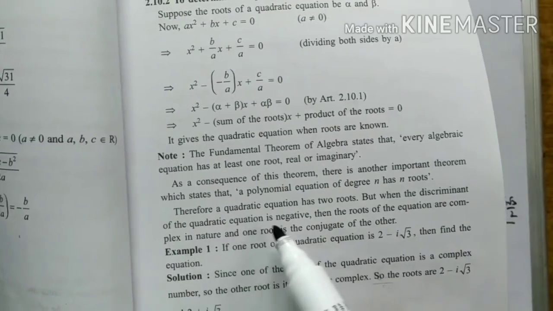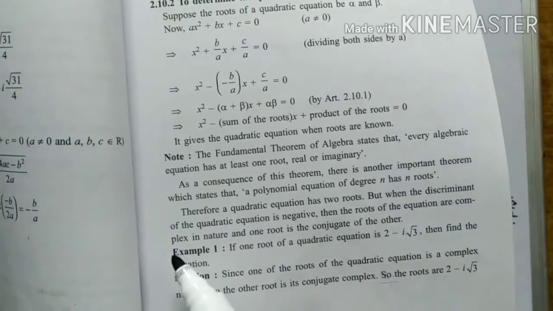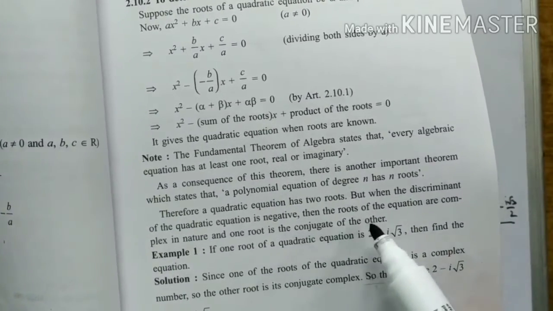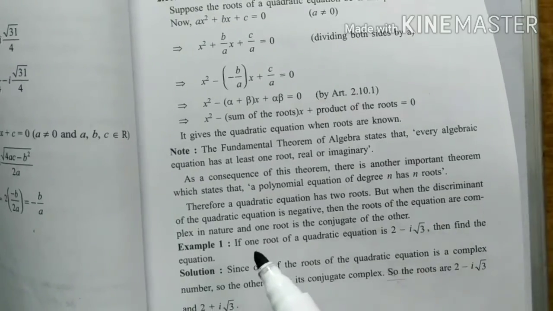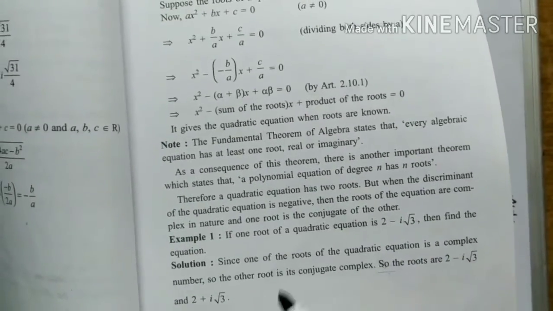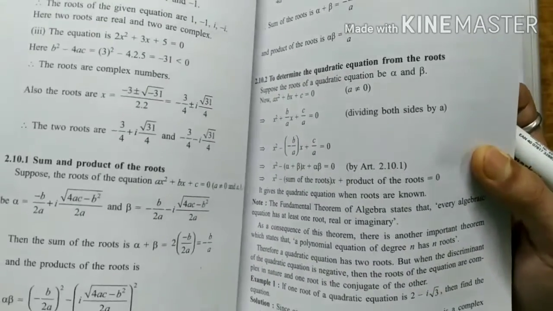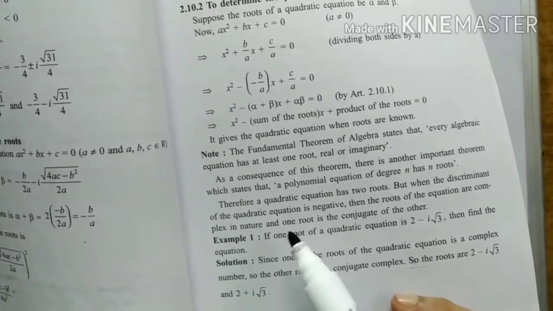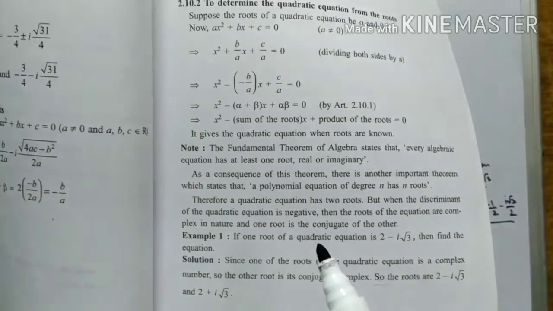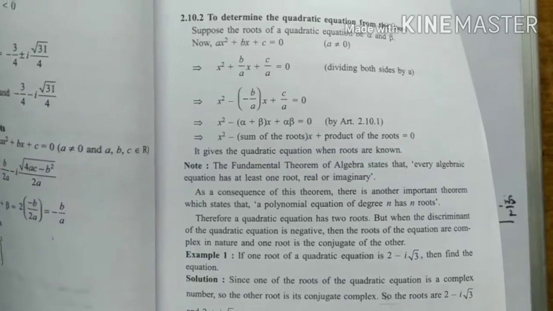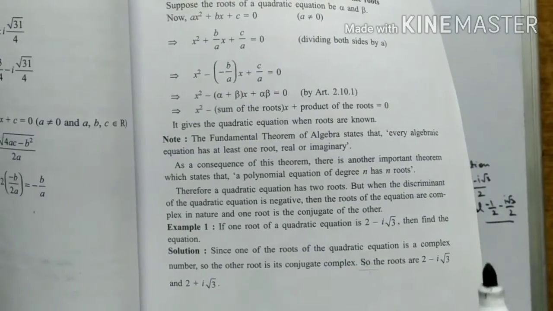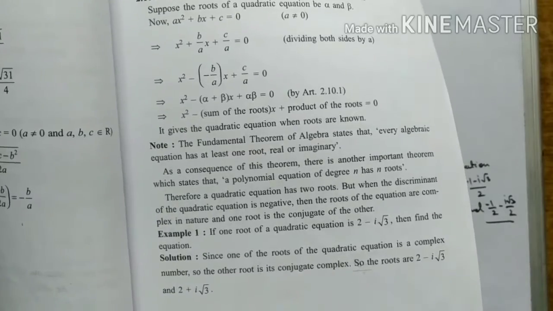Therefore a quadratic equation has 2 roots, but when the discriminant of the quadratic equation is negative, then the roots of the equation are complex in nature and one root is a conjugate of the other. This is very important. The discriminant is b square minus 4ac. So if the discriminant of the quadratic equation is negative, that means b square minus 4ac is negative, then the roots are complex in nature. Understand? Two roots we will get and they will be complex numbers, and one root will be a conjugate of the other.